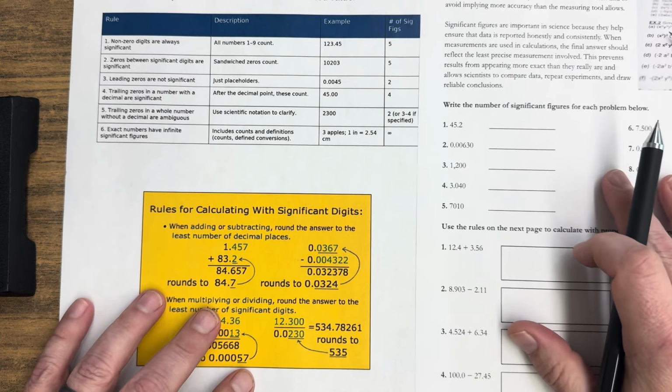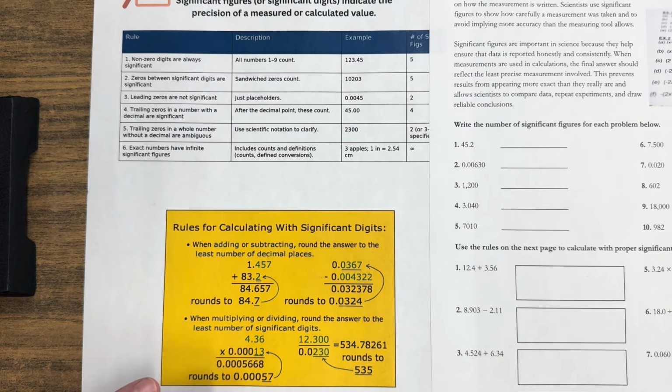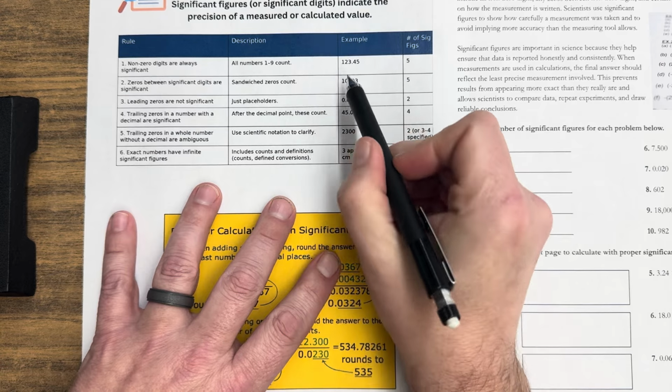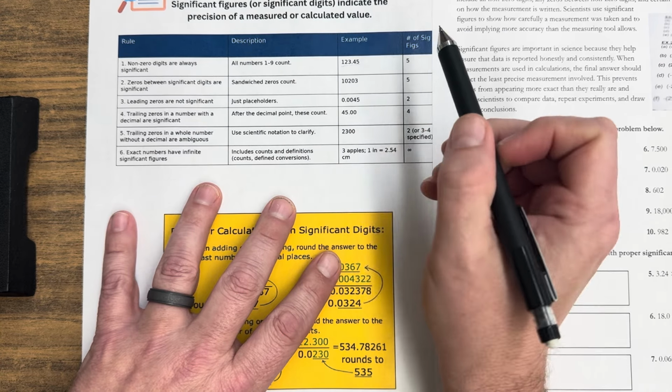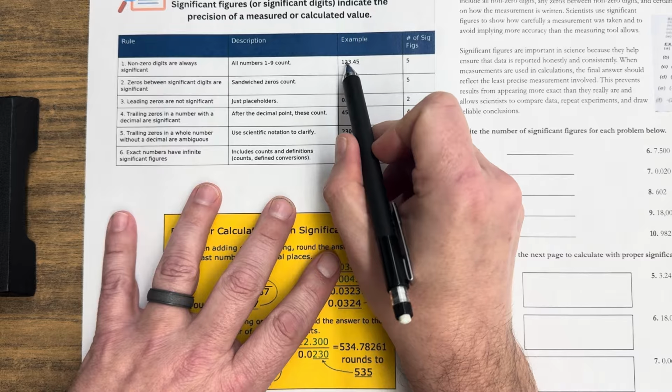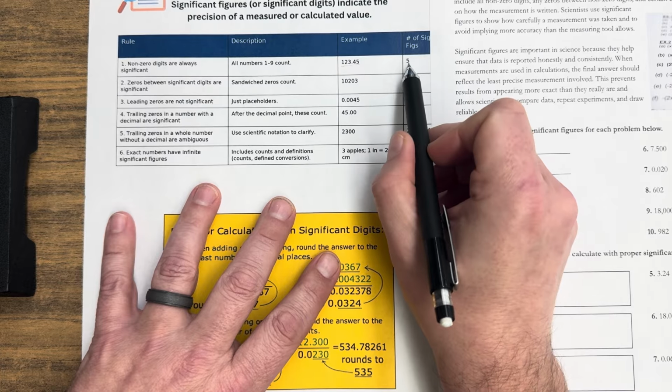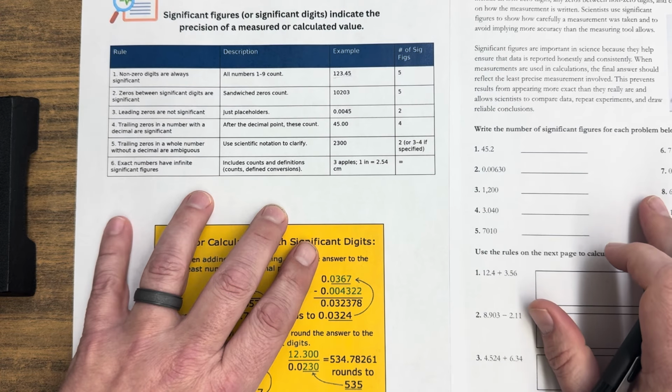When we're counting up sig figs, we want to follow the different rules. There's all kinds of help on YouTube or just online finding these charts. So to quickly go through them, if we have a number that has a decimal but is filled with numbers, we count each number, 1, 2, 3, 4, 5. So there are 5 significant digits.